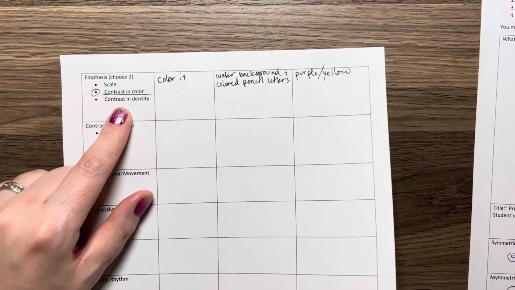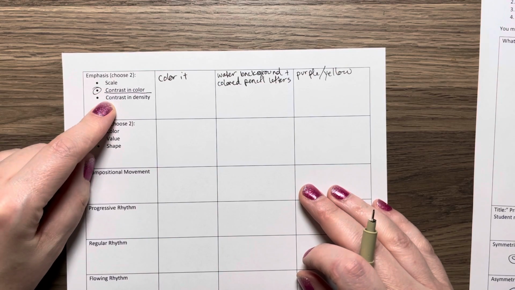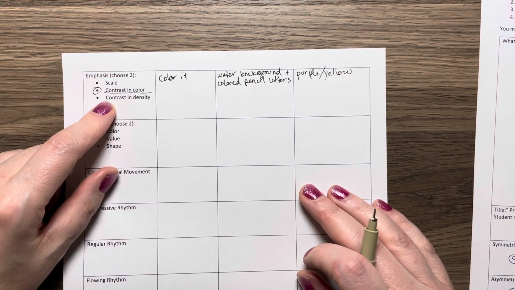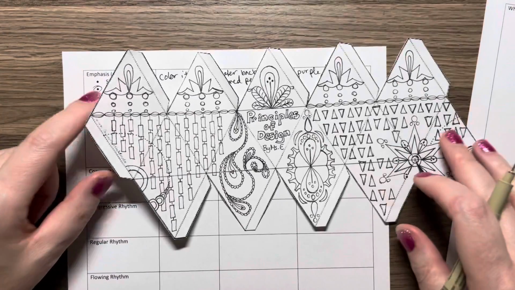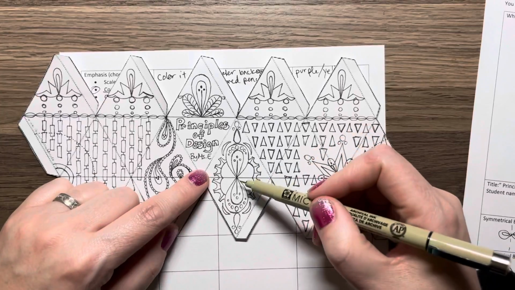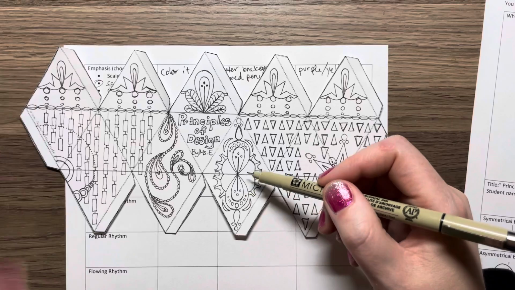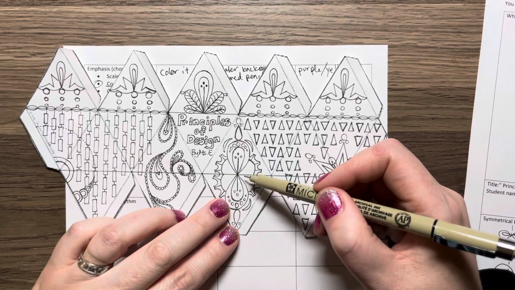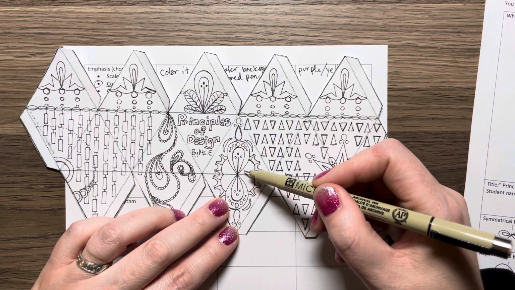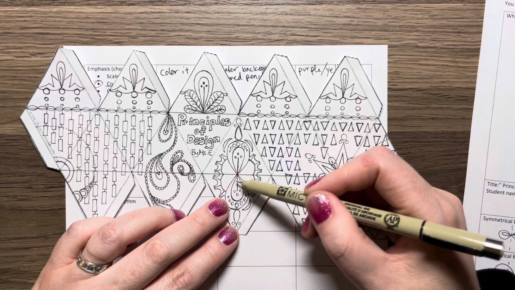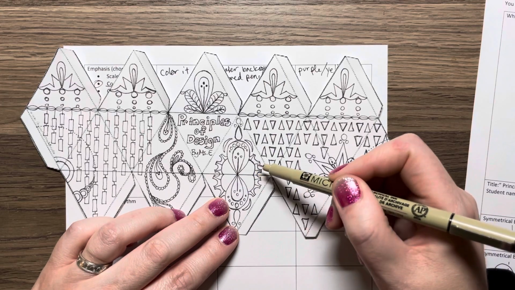Now, for the other two that I can choose from, I can choose scale or I can choose contrast in density. Remember, density is how close together something is. I think in this section right here in my balance, I'm going to use colors, and I'm going to do little colored circles, and I'm going to make them really dense right in the middle, and then gradually spread them out.